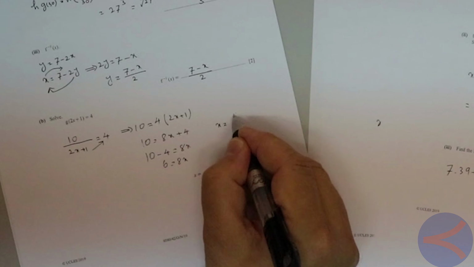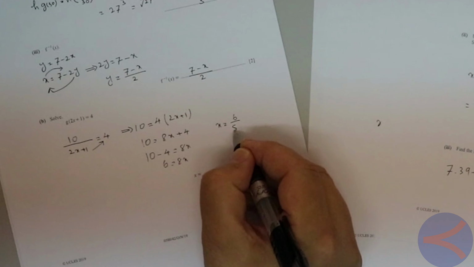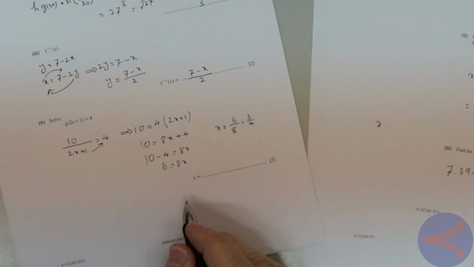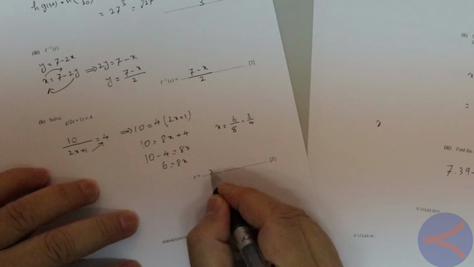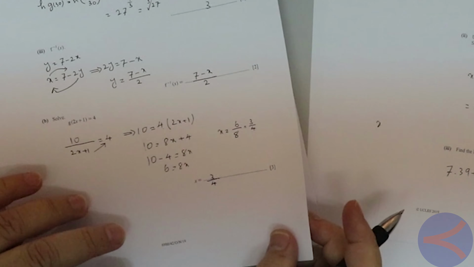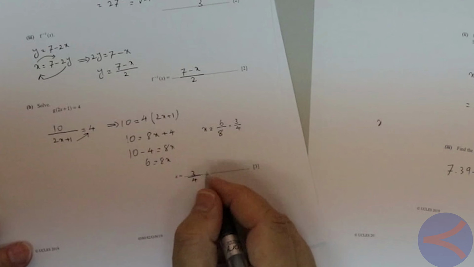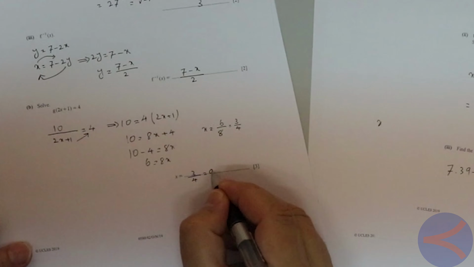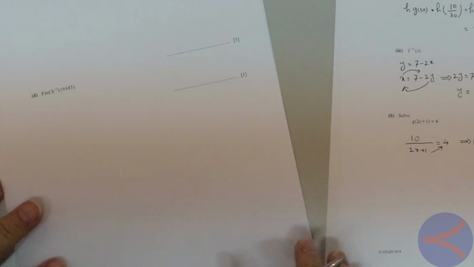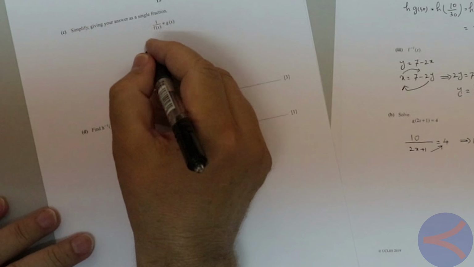So, x is equal to 6 over 8, which is 3 over 4, or 0.75 if you want to write it as a decimal. It doesn't matter.